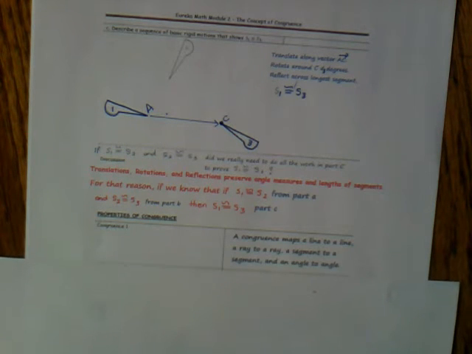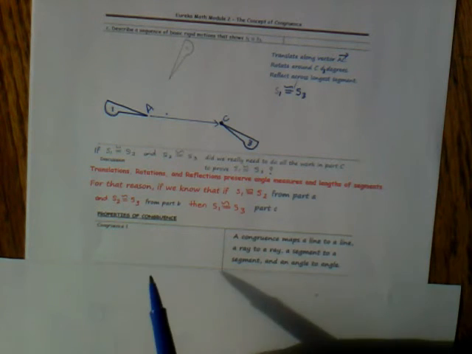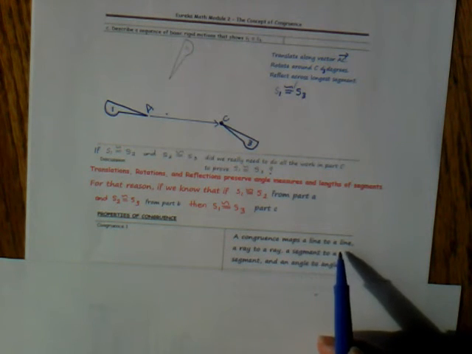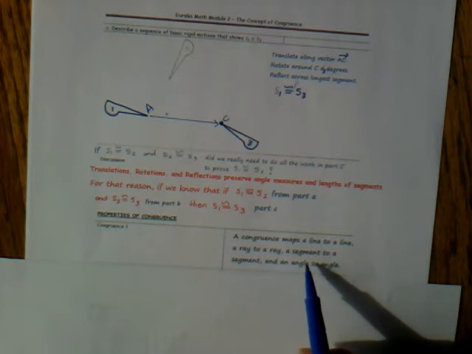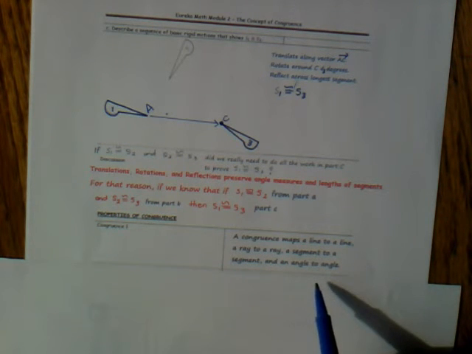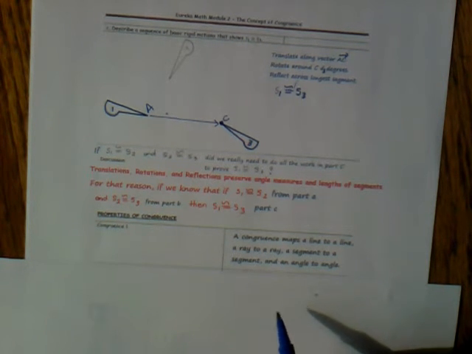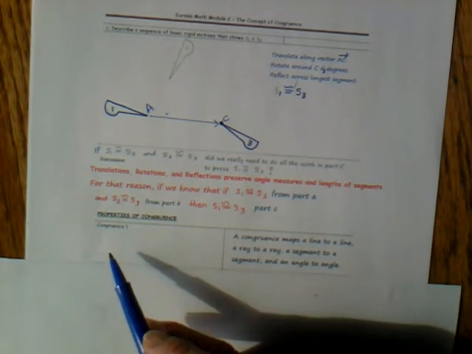So we have some properties of congruence. The first property of congruence: a congruence maps a line to a line, a ray to a ray, a segment to a segment, and an angle to an angle. Now these look very similar to the properties of basic rigid motions, and these are the properties of congruence.